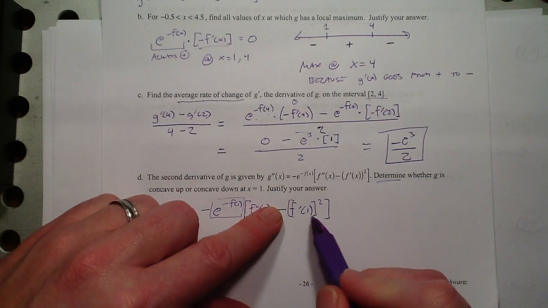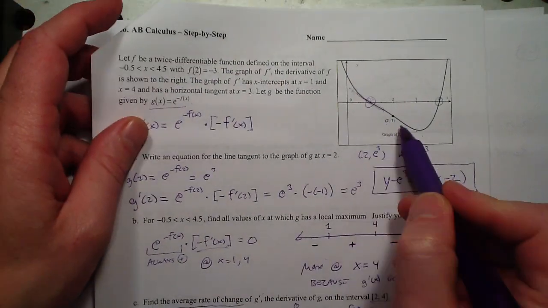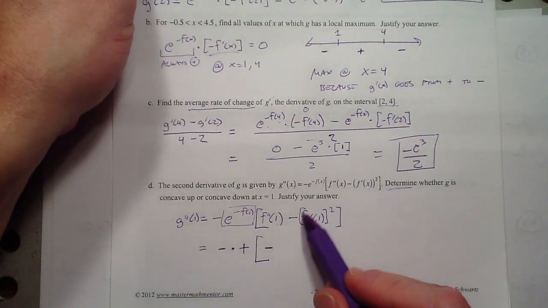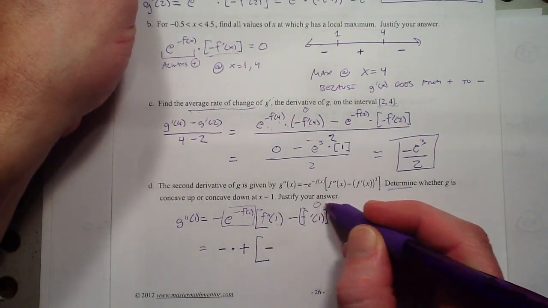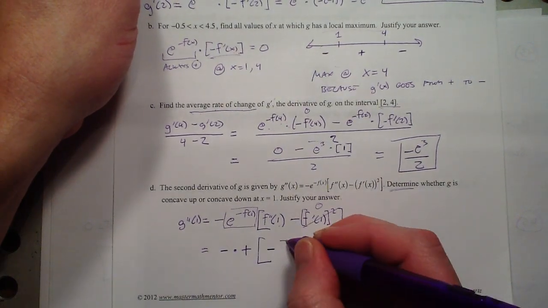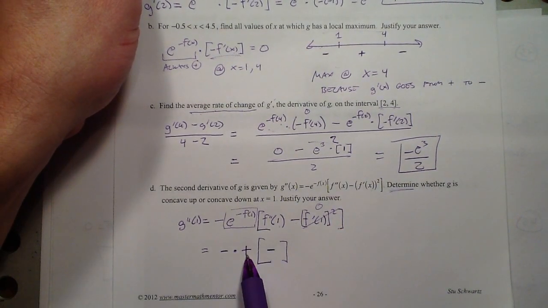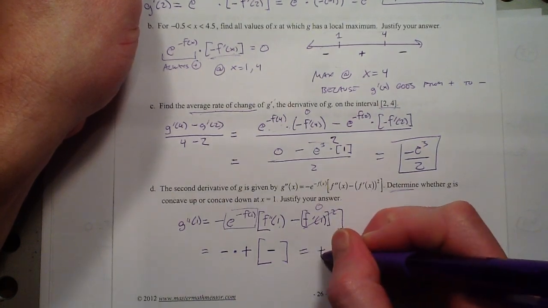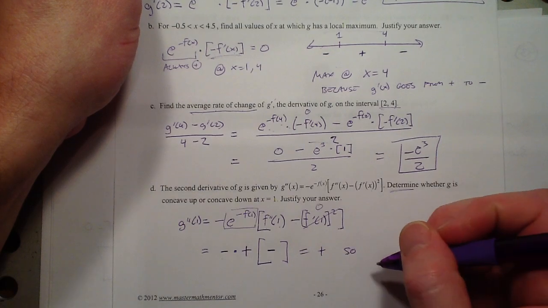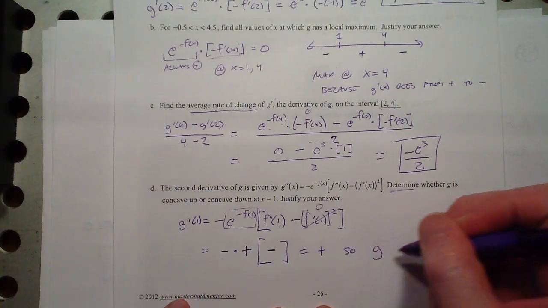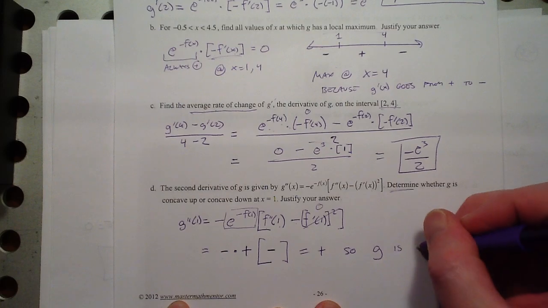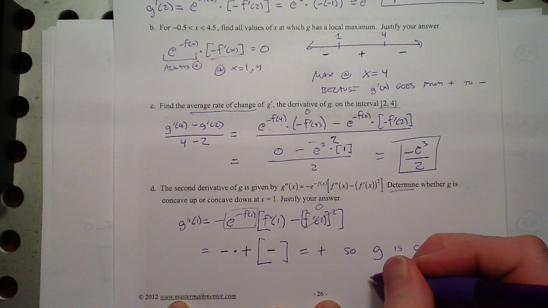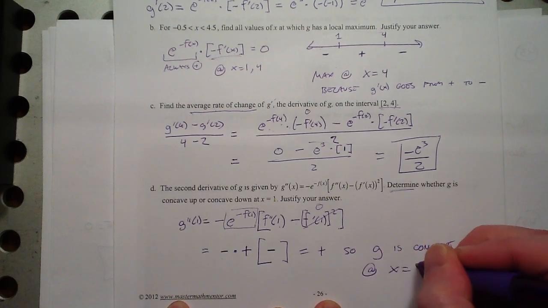Subtract, and then what's f prime of 1? This is the graph of f prime. f prime of 1 is 0. So this term right here is 0. So I have a negative times a positive times a negative. That's positive. So g is concave up at x equals 1.